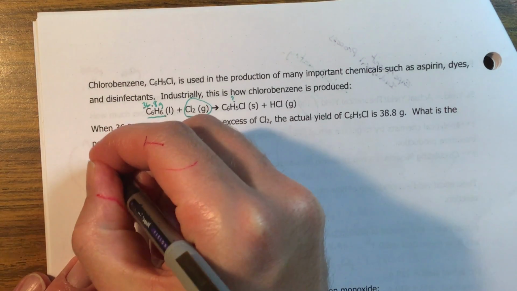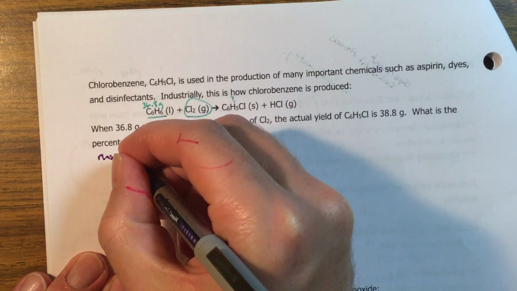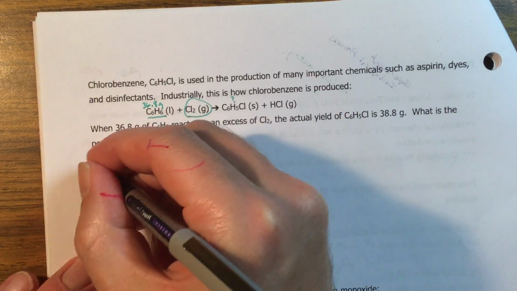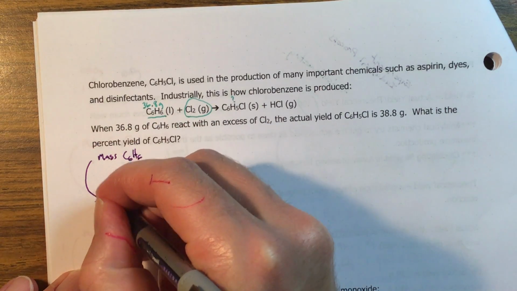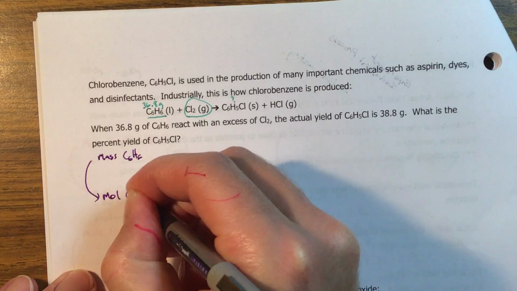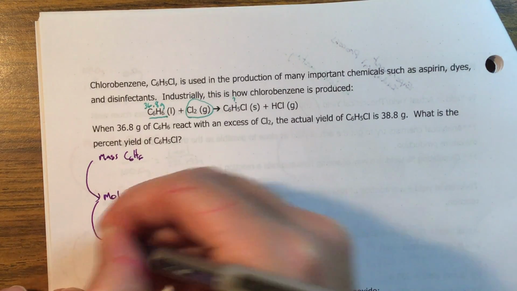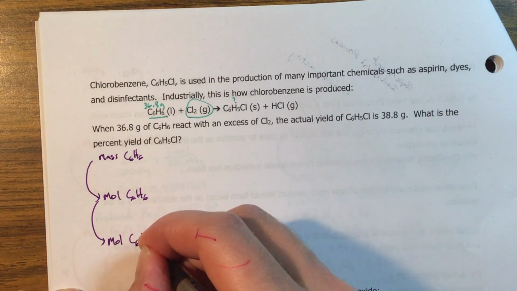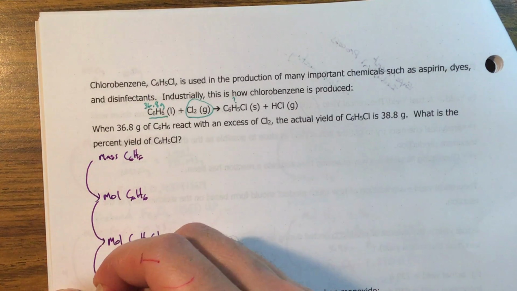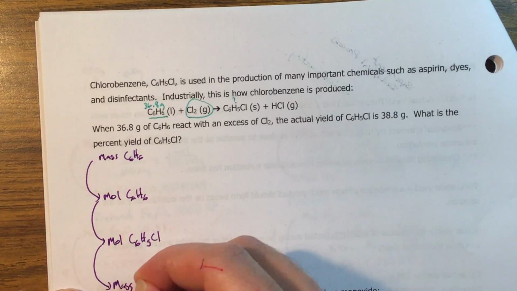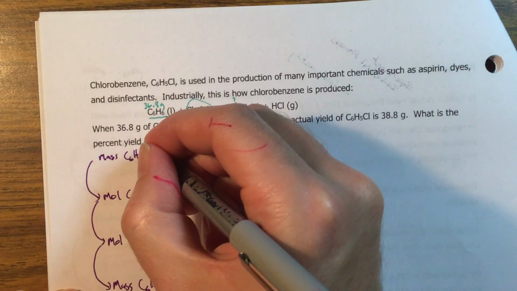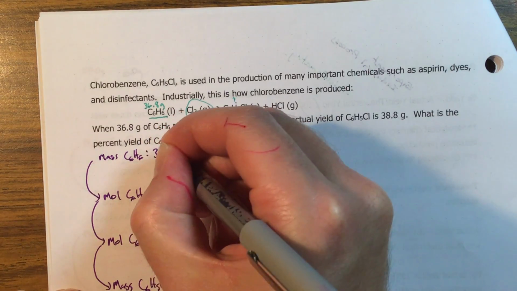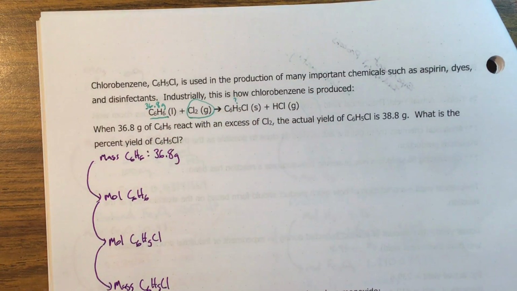We start off with our mass of C6H6. We go to our moles of C6H6. Then we're going to go through our molar ratio to get our moles of C6H5Cl. Then we're going to get our mass of C6H5Cl. So we've got 36.8 grams. That's 3 sig figs. So by the time we get to our bottom, we will have 3 significant figures.